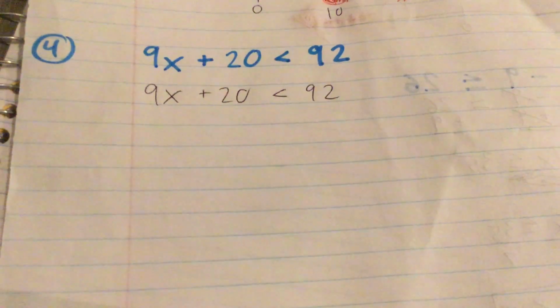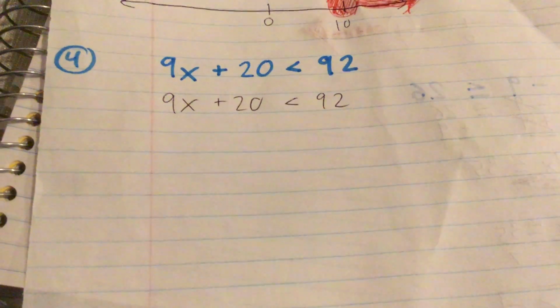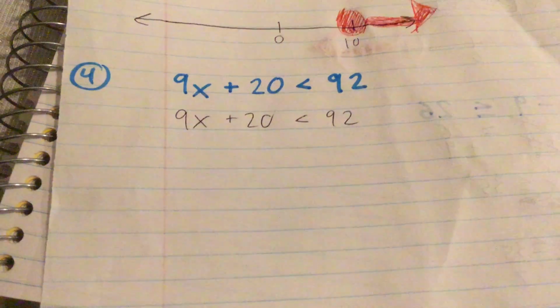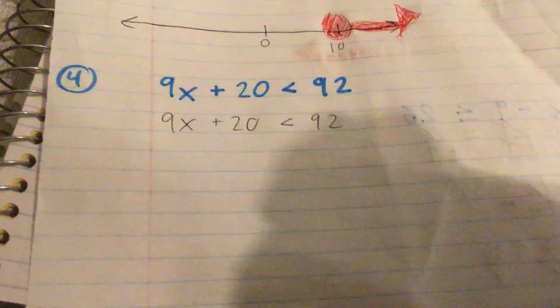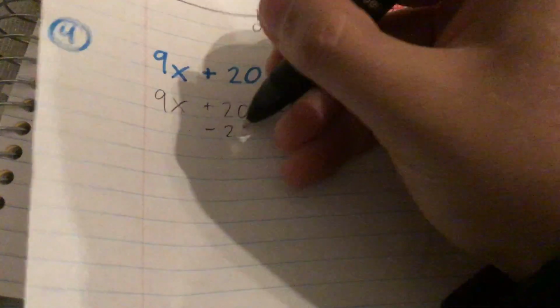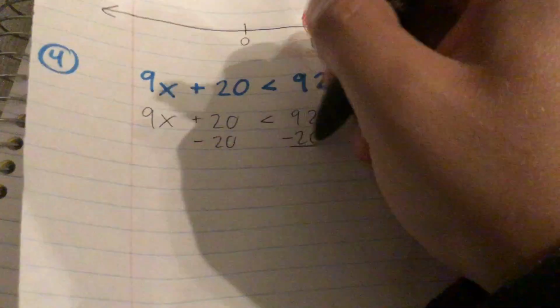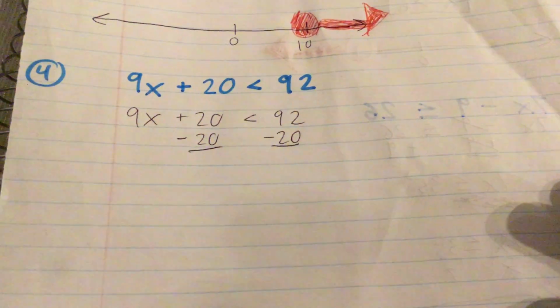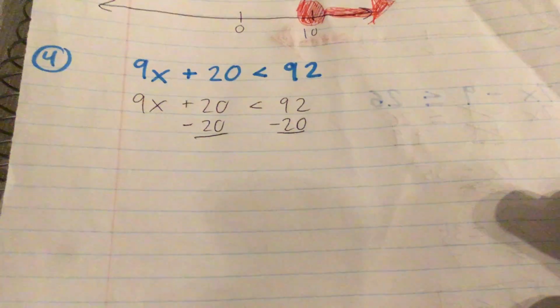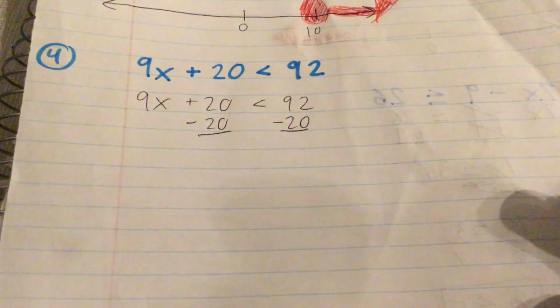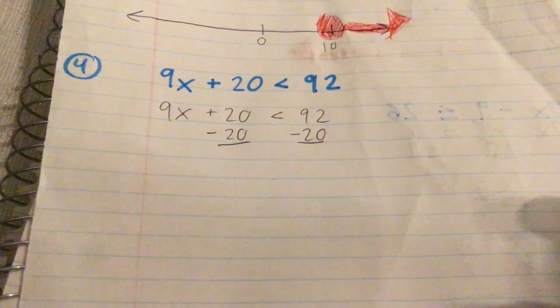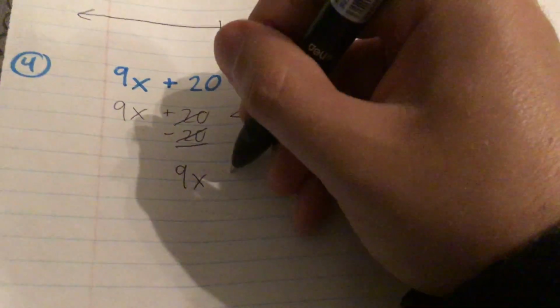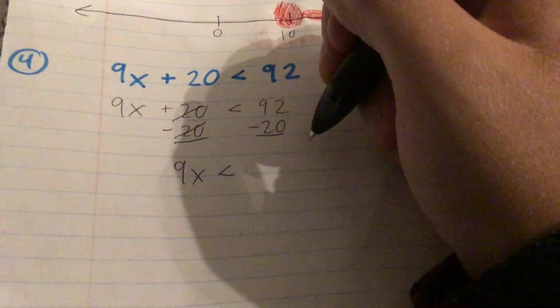9x plus 20 is less than 92. If this was an equation, I would subtract 20 from both sides. Does subtraction change the inequality symbol whatsoever? No. So that cancels out, and therefore 9x is still less than 92 minus 20.